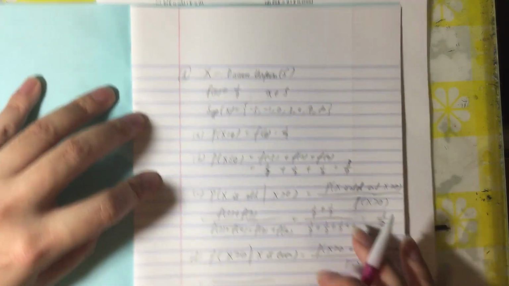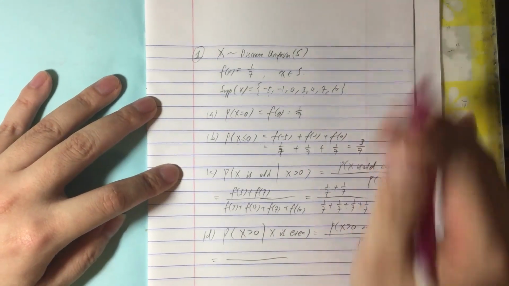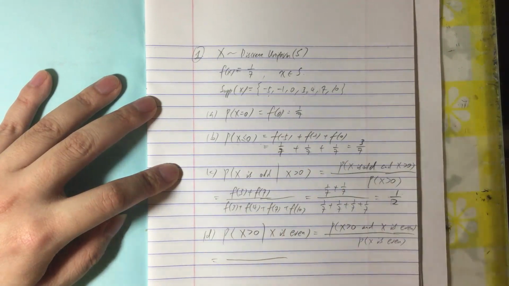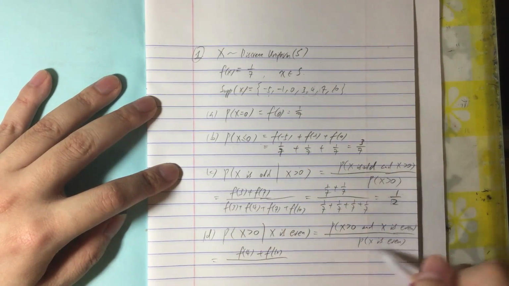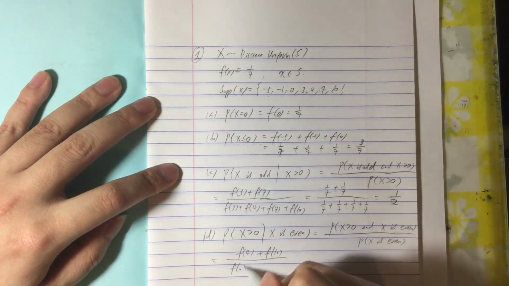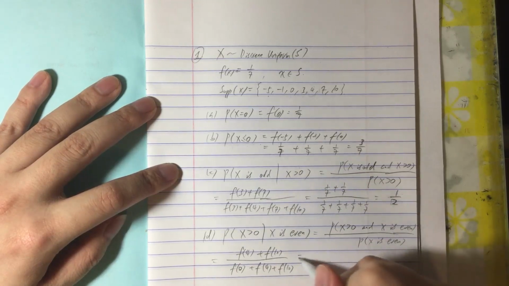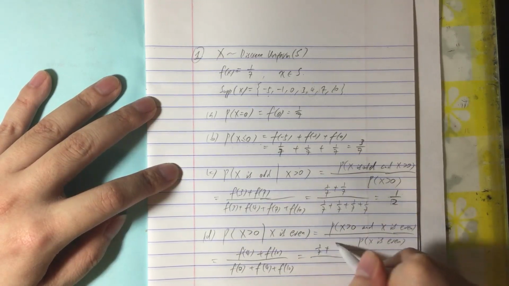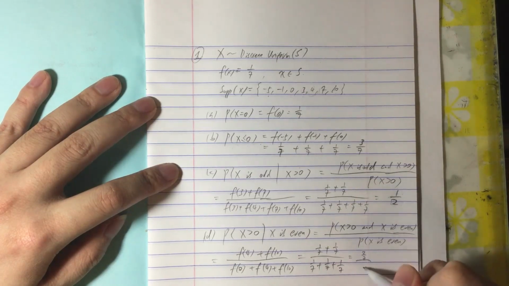If x is greater than 0 and x is even, it must be 4 and 10. In the denominator, x is even. If x is even, x could be 0, 4, and 10. Then f of 4 is 1 over 7, f of 10 is 1 over 7. In the denominator, f of 0 is 1 over 7, f of 4 is 1 over 7, f of 10 is 1 over 7, which is 2 over 7 over 3 over 7. Together is 2 over 3.